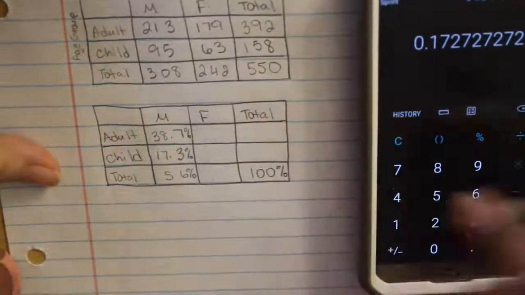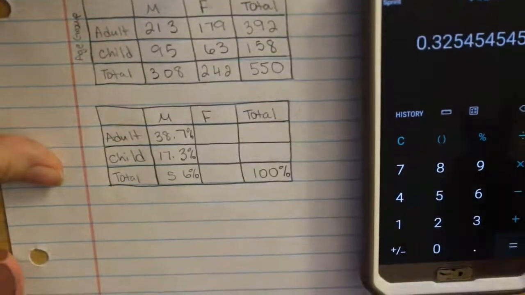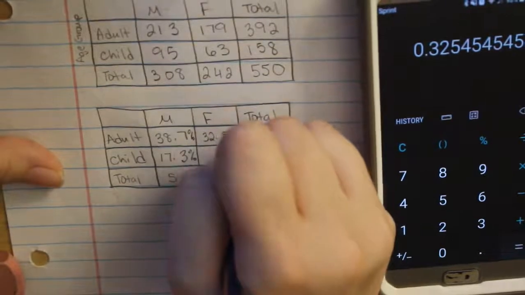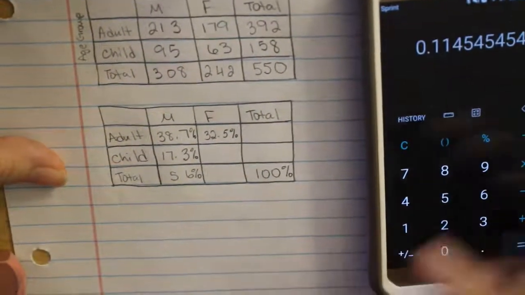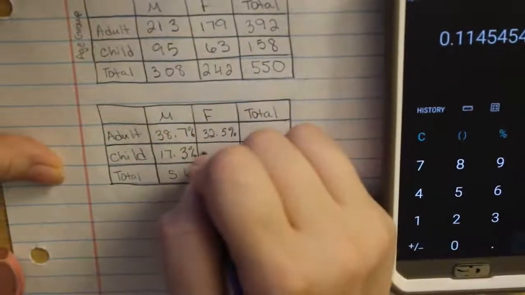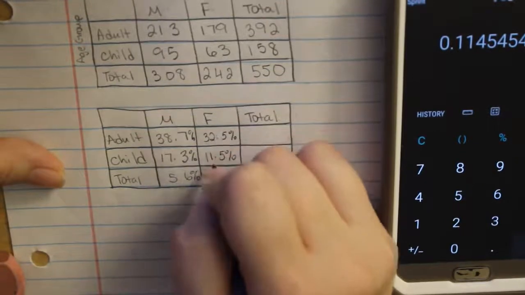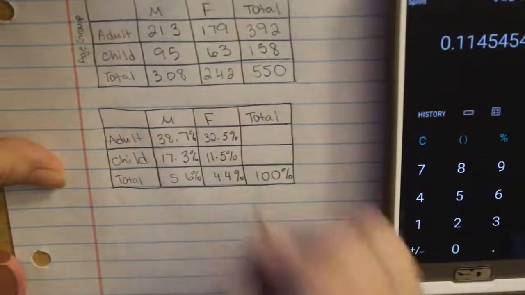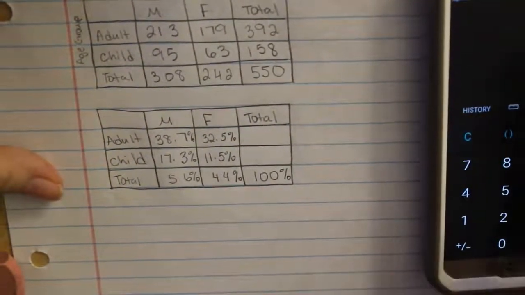Now I'm going to do the same thing over here, 179 divided by 550. You can follow along if you'd like, and I get 32.5%, and then 63 divided by 550, and I've got 11.5%. So that's going to be 44% were female.